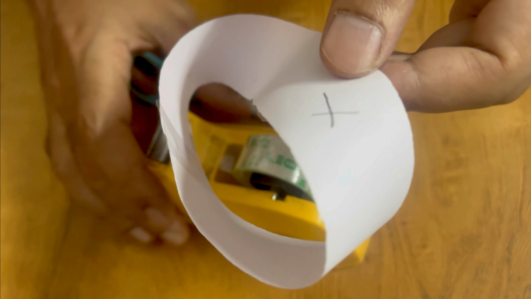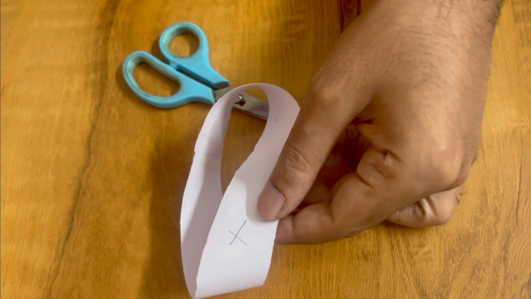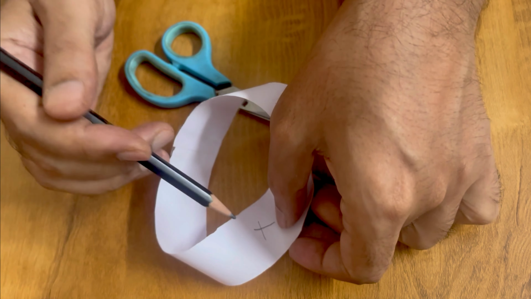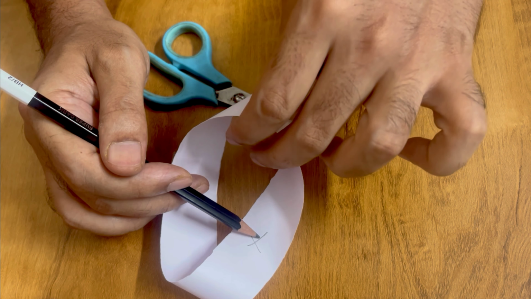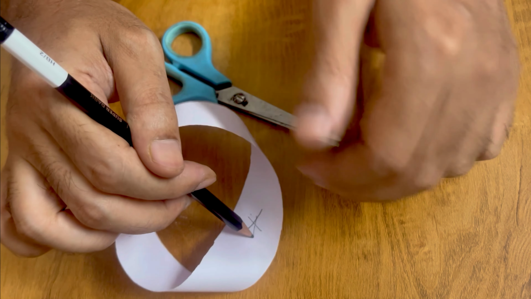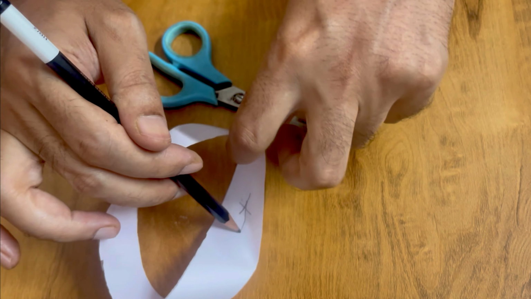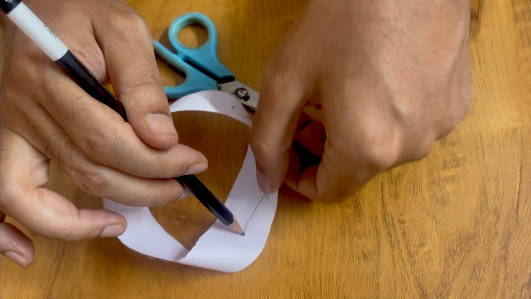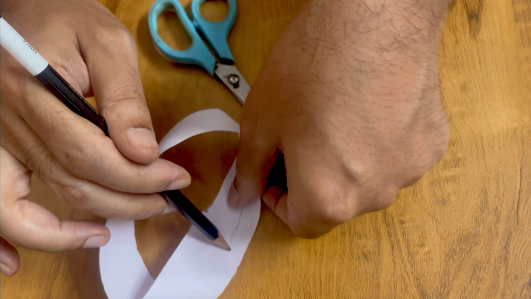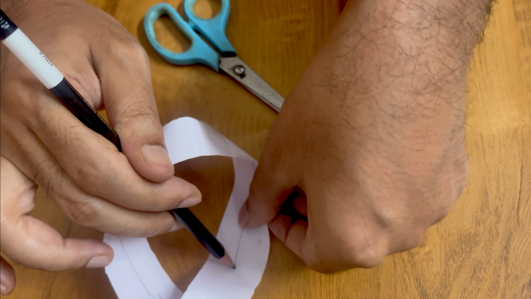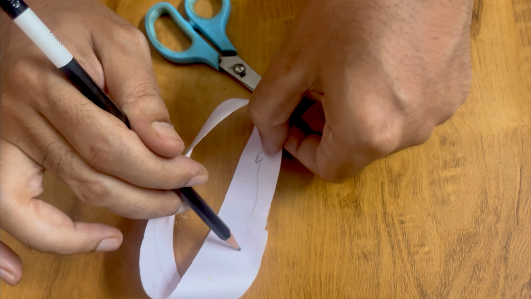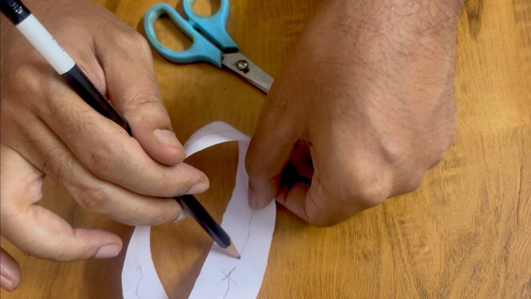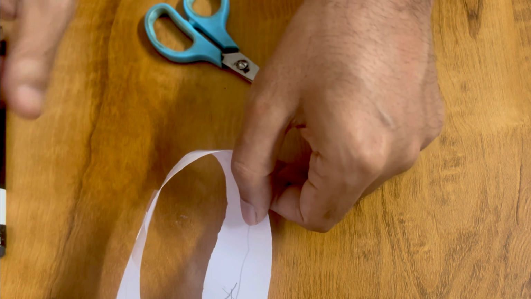Now if I put my pencil at say mark X, and let's see what happens if I keep proceeding forward without lifting the pencil. And then back to X. What does this mean?